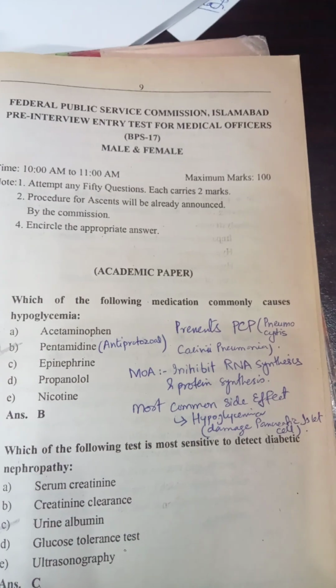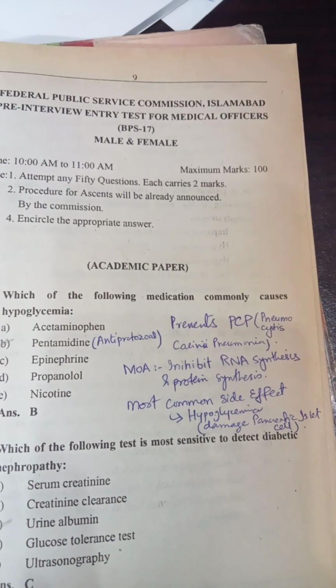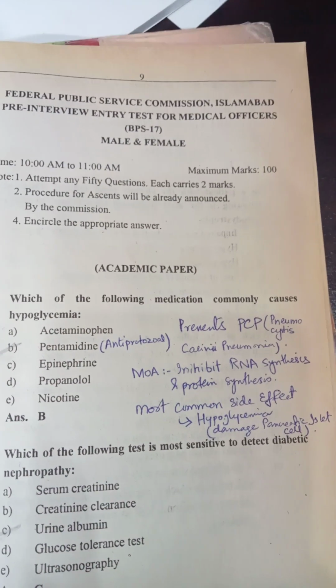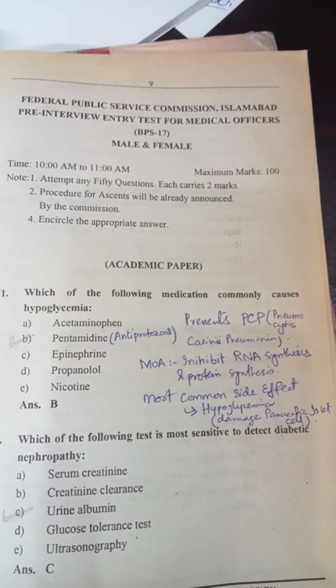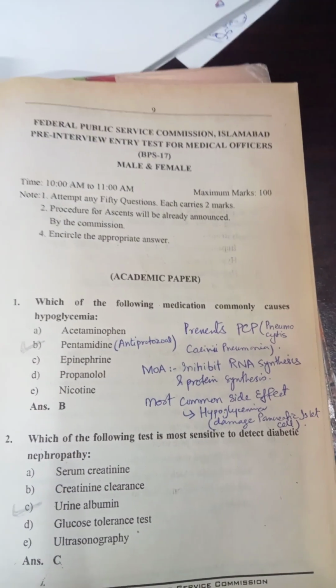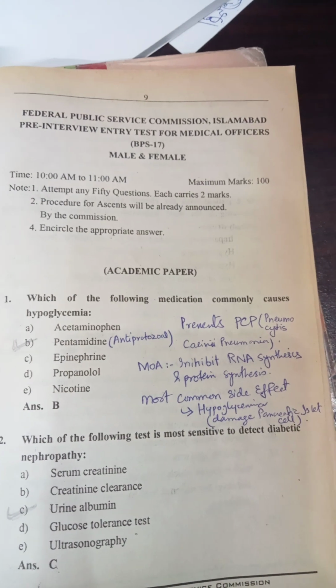So, what does it do? It causes hypoglycemia. It is the most common side effect. That is, hypoglycemia is the most common side effect. How does it cause this? Because it damages pancreatic islet cells.